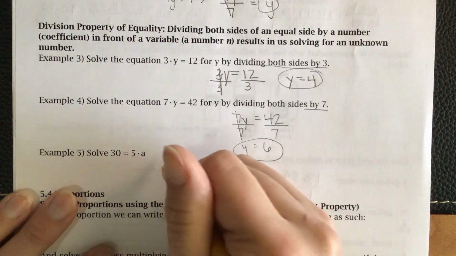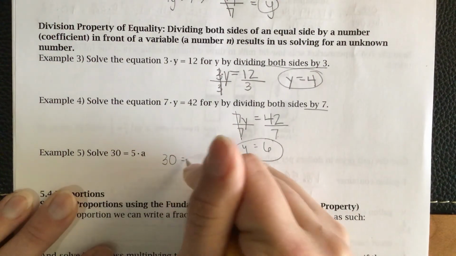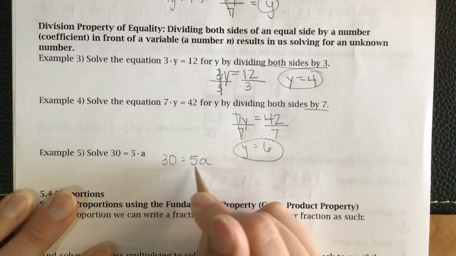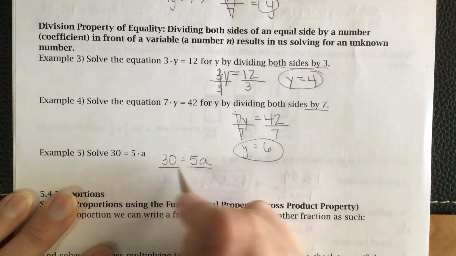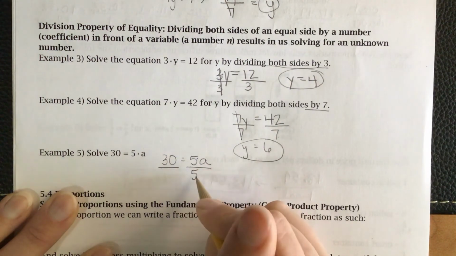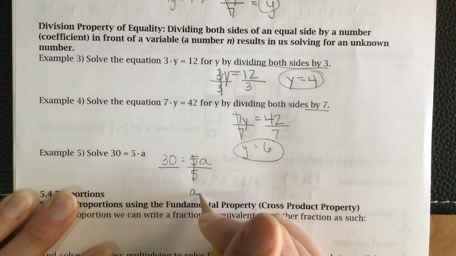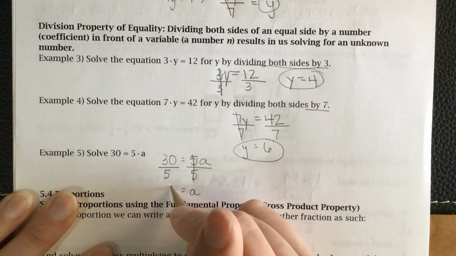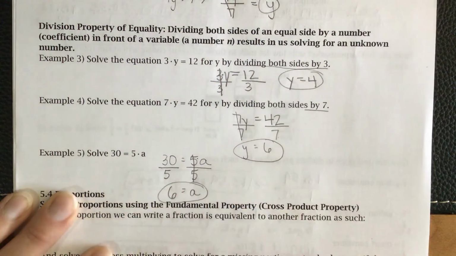Let's do the next one. It says 30 equals 5a. We want to get the variable away from the number, so whatever's next to it being multiplied, we're going to undo with divide. So 5a divided by 5 is 1a, so you'd get a. What you do to one side, you do to the other, so 30 divided by 5 is 6. And that is 5.3, which is solving equations by division.